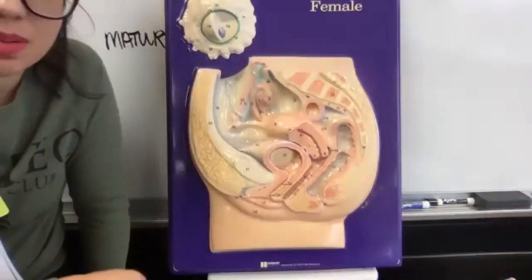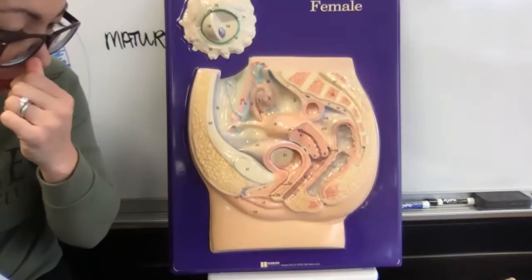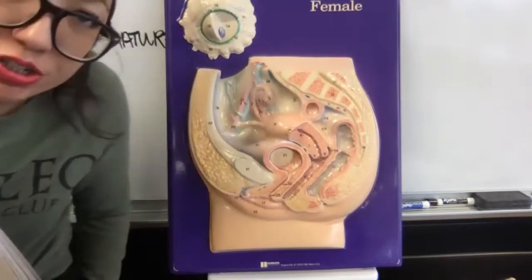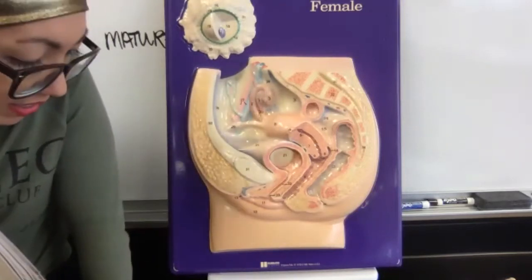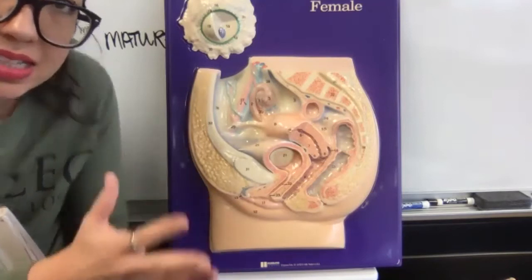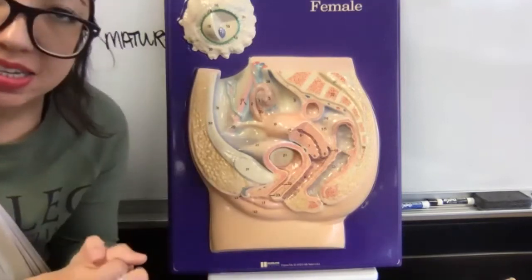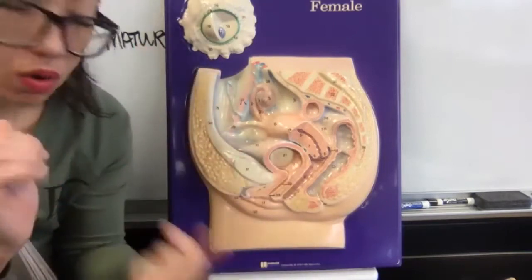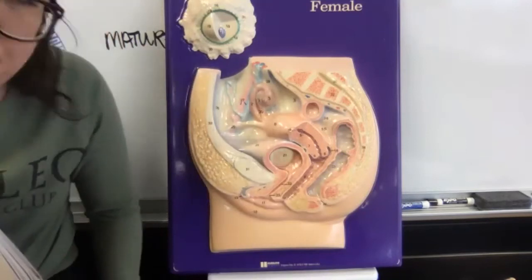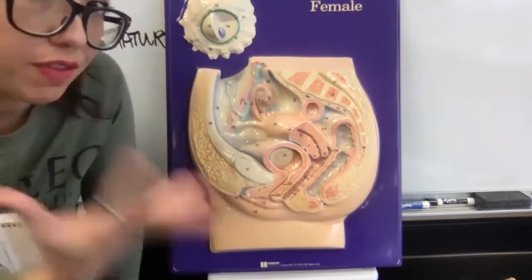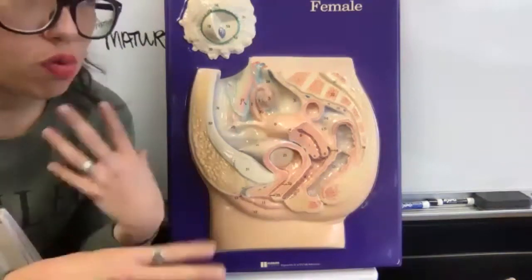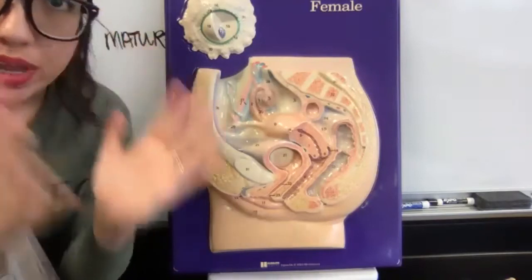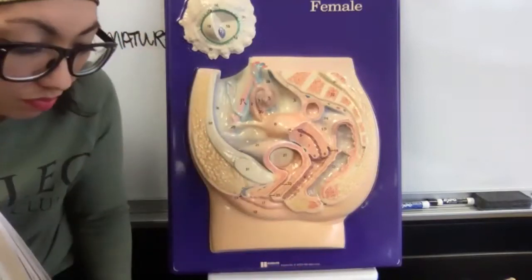And on Wednesday, we talked about analogous structures. Analogous structures means that at conception, our genotypic sex is determined, meaning just what chromosomes you have, XX or XY. We'll talk about that more next week. But our phenotypic sex, meaning our physical characteristics, doesn't become crystal clear until about the 7th week of gestation.